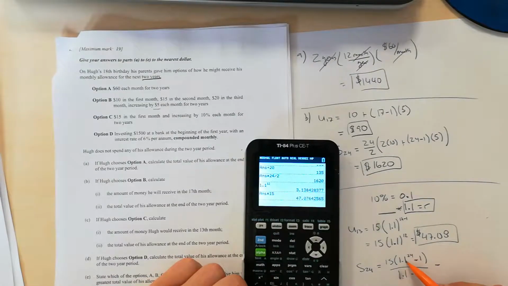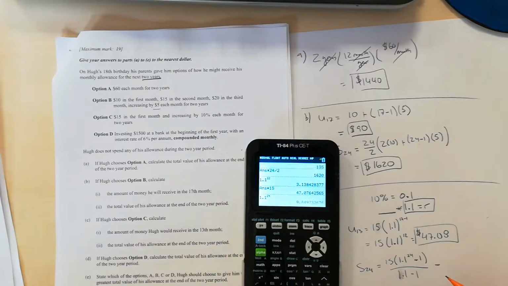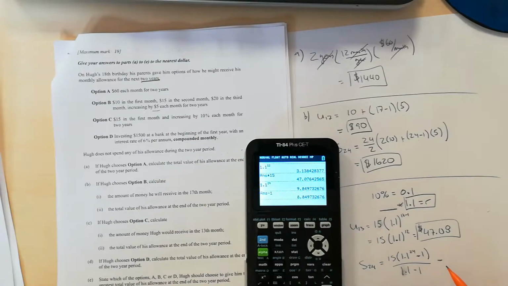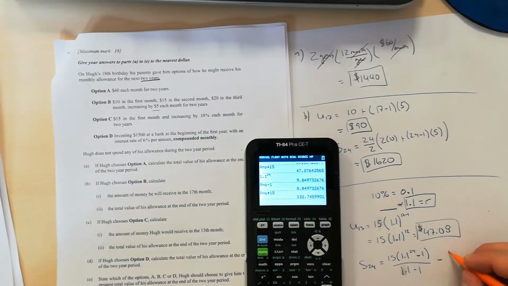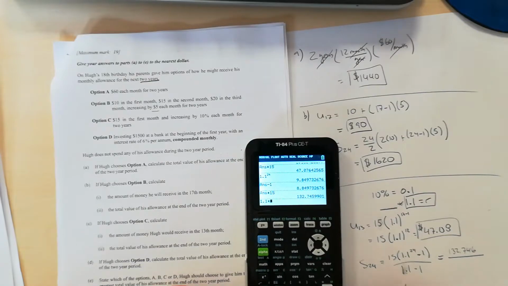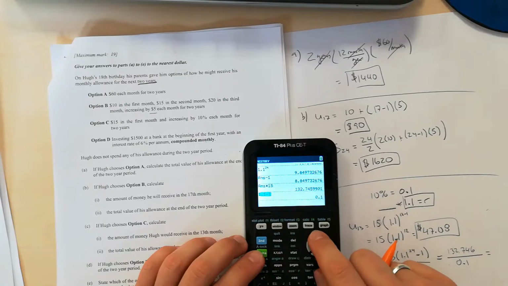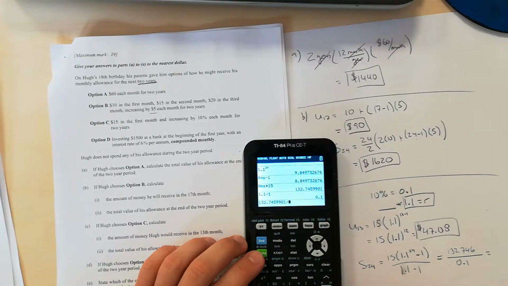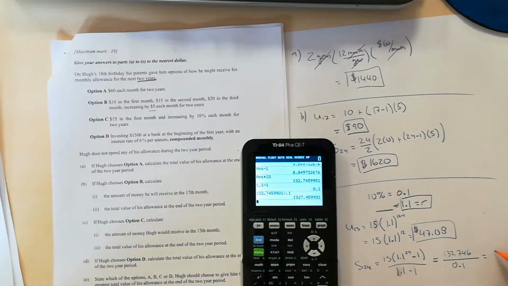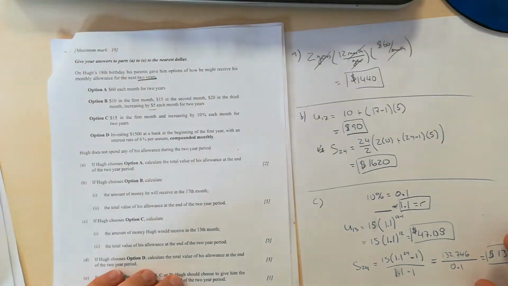So we plug that into our calculator, and what do we get? I'll start with the top of the fraction first. 1.1 to the 24th power gives me that, minus 1 gives me that, times 15 gives me that. So I got 132.746, all of that divided by 1.1 minus 1, which is 0.1. So I take this previous value, and I divide by 0.1, which is the same as multiplying by 10, and we end up with $1,327.46. Doesn't look like a very good option, Hugh.